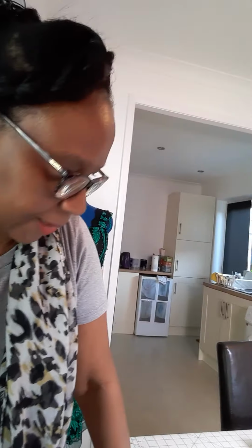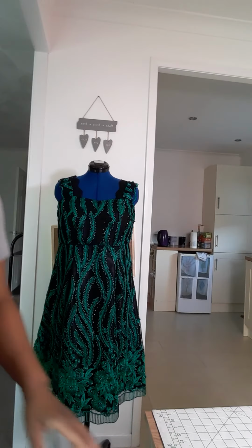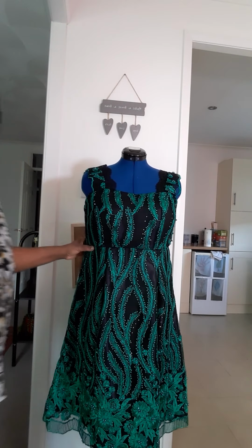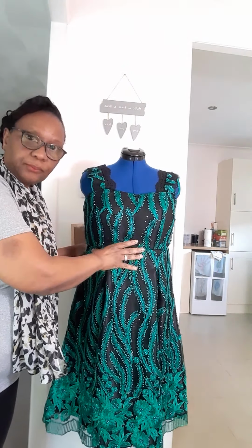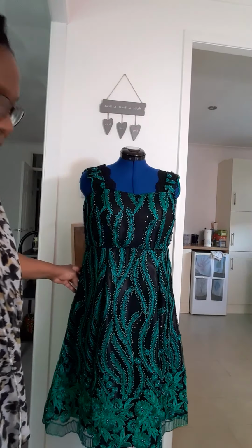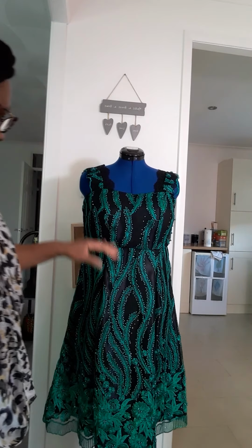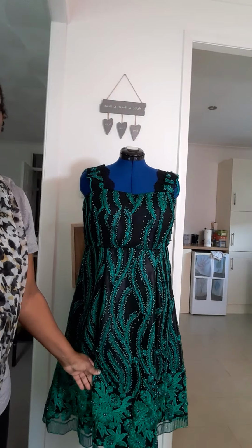I would like to talk more about line today, because lines help to create illusions that we want. This dress is created in a princess seam line with an empire seam, and the empire seam sits higher than the usual waist. The reason being that with my body shape, I find that's what suits me better. It's also got pleats, which are also vertical lines that make for a slimmer look. So it's important that we choose styles that suit our body type.